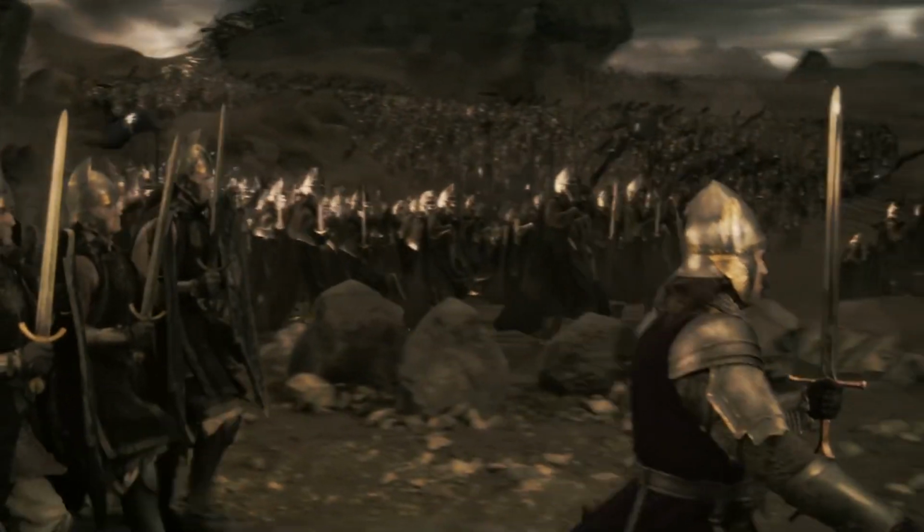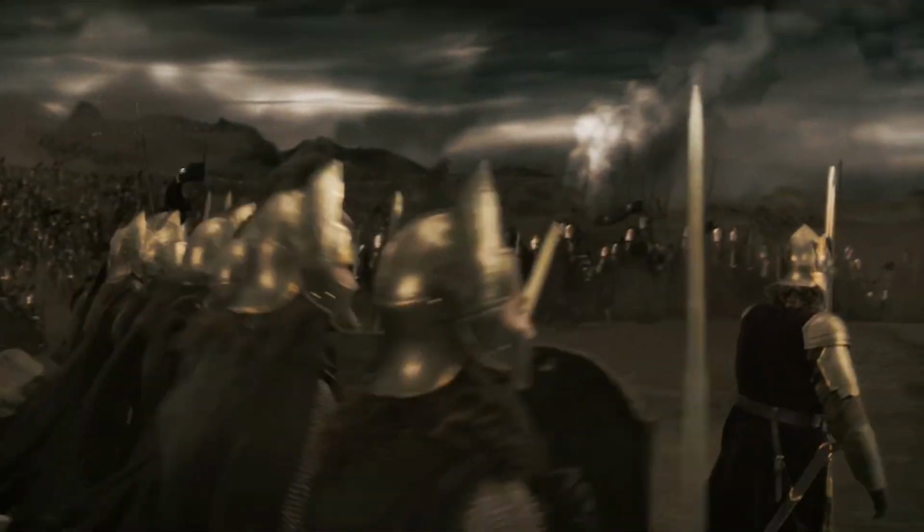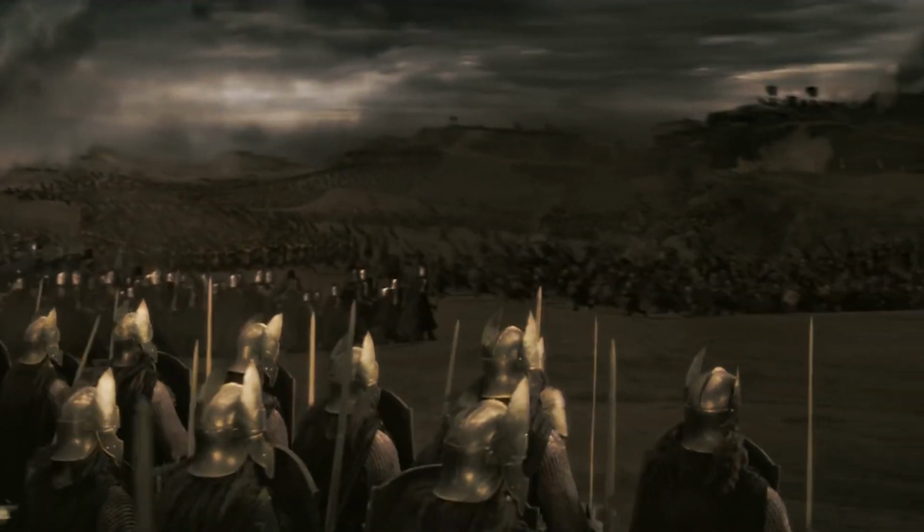Since the dawn of time, a bloody war has been going on between the speed and the efficiency of the economy pickers and the precision and the control of the alternate pickers.